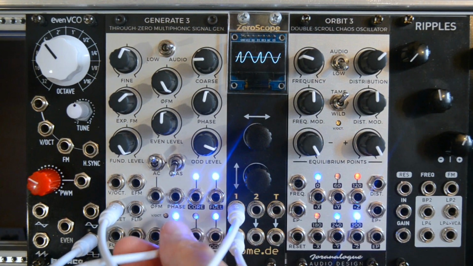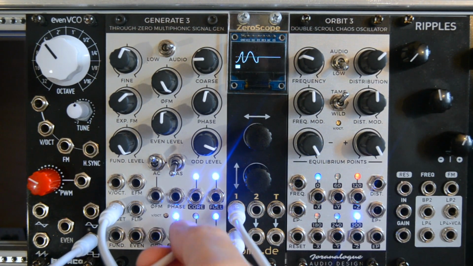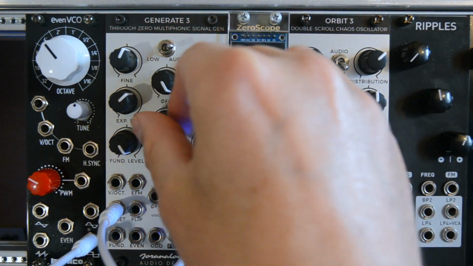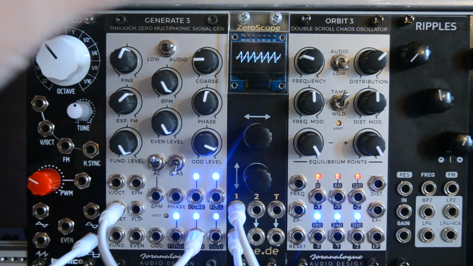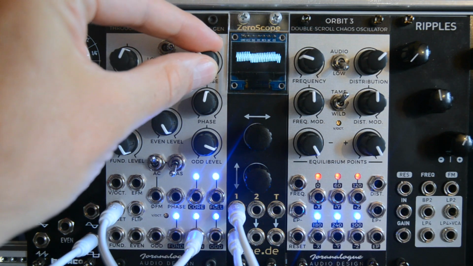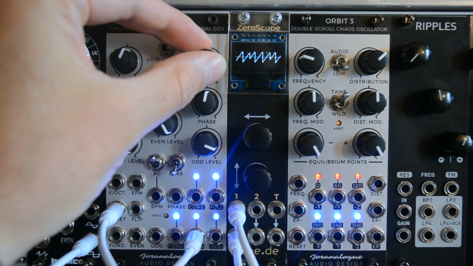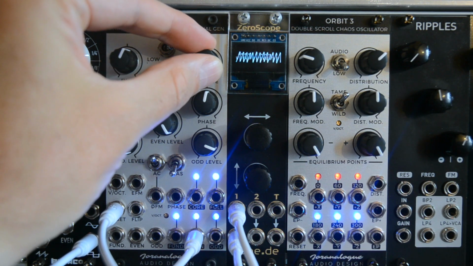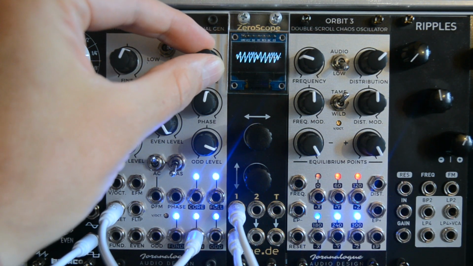But let's listen to the even harmonic output for a moment. Turn it up, of course. That's that classic hard sync sound that I actually really love.